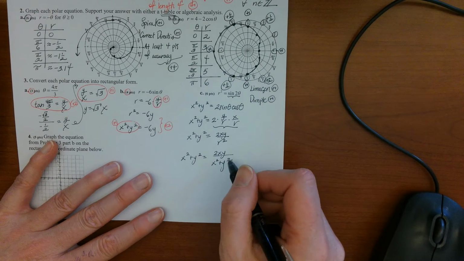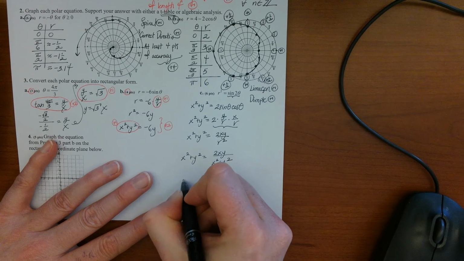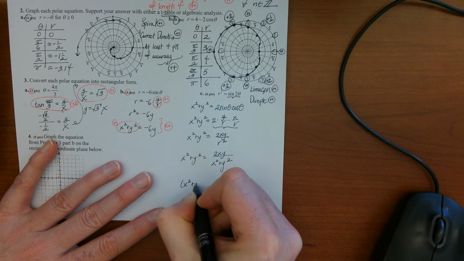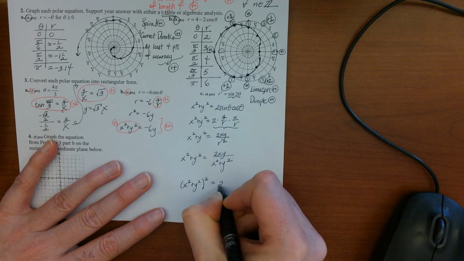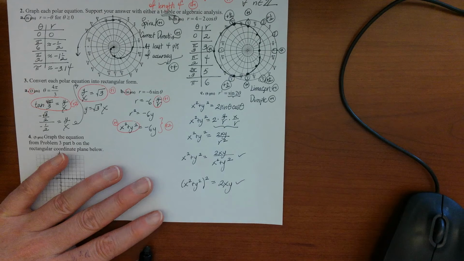A lot of people might clear the fraction on the right side by multiplying both sides by x squared plus y squared. And then their final answer would look like this. But either of the last two is just fine.